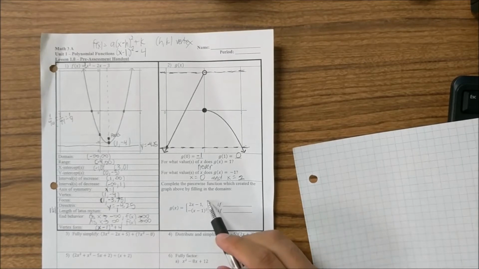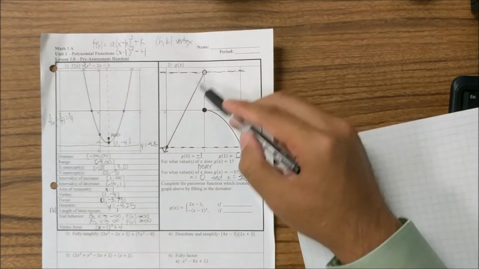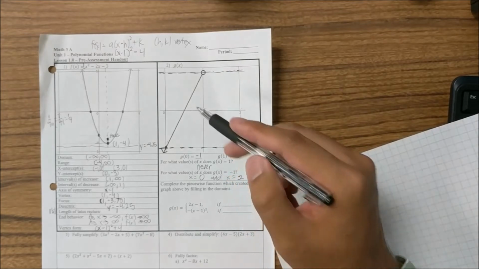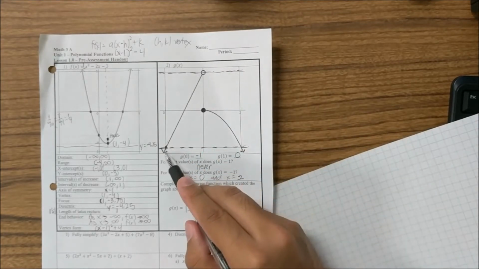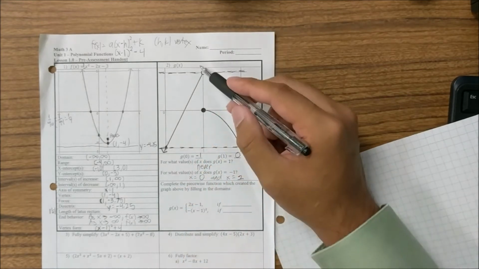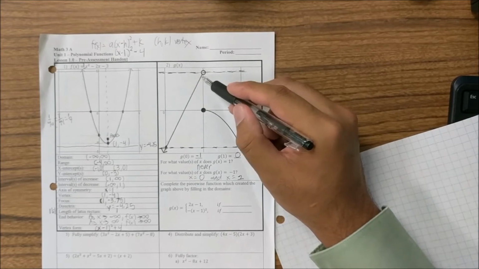Okay, so fill in the piecewise function. We know that 2x minus 1 is linear. There's no squared. So this straight piece must be 2x minus 1. So this line, the arrow shows that we go forever to the left. So it starts at x equals 1, but it doesn't include x equals 1.